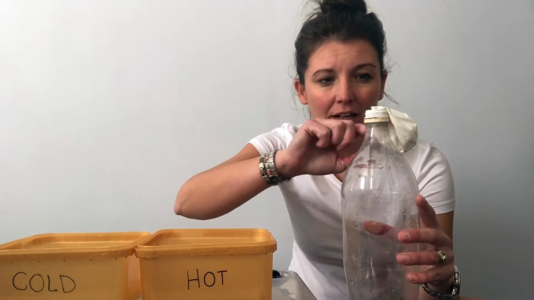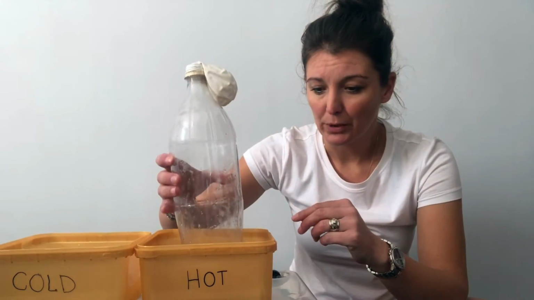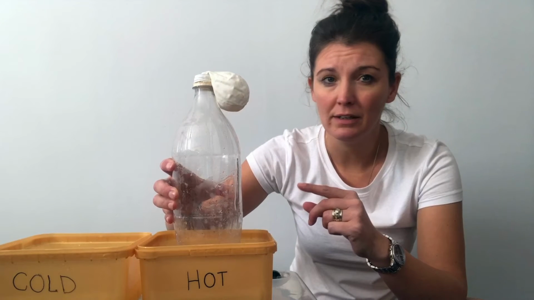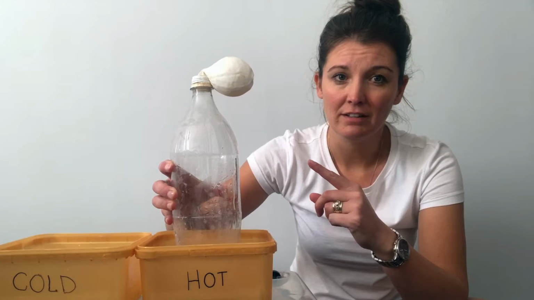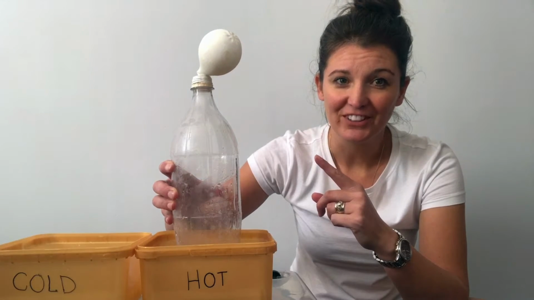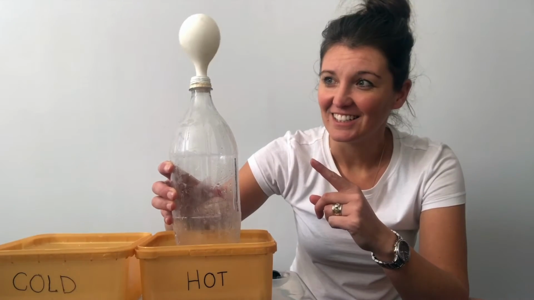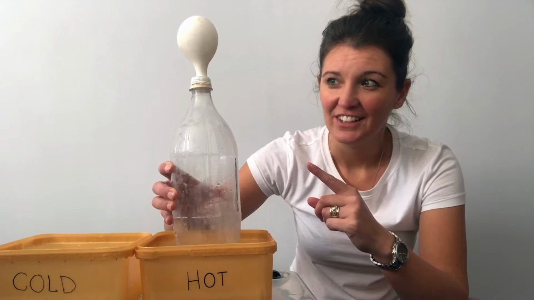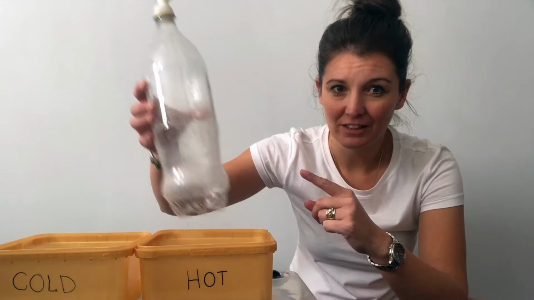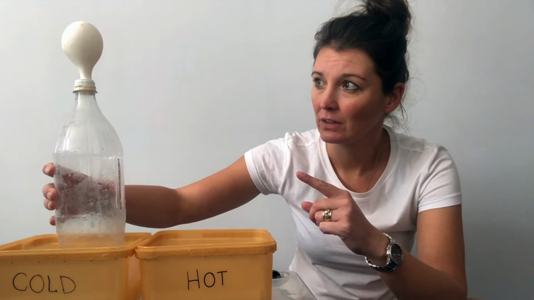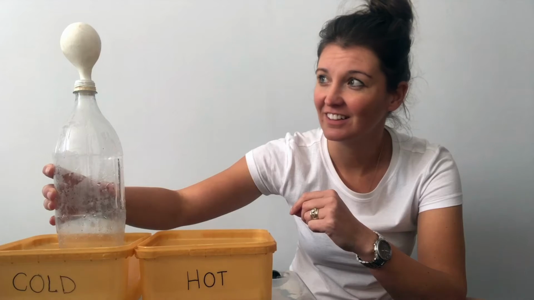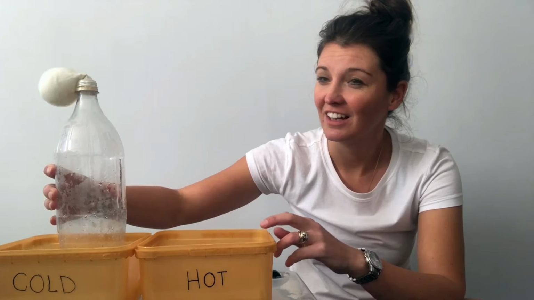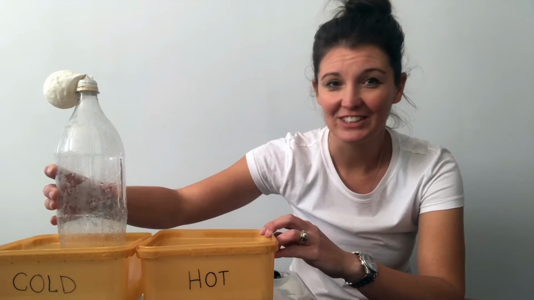Now we're going to put it in the hot water and see what happens to this balloon, and then put it in the cold water and see if anything else happens. Okay, so the first one, we're going to put it in the hot water. Hopefully you'll be able to see the balloon inflate. Okay, so it's getting bigger. And then when I put it in the cold water, it's deflating, so it's getting smaller.